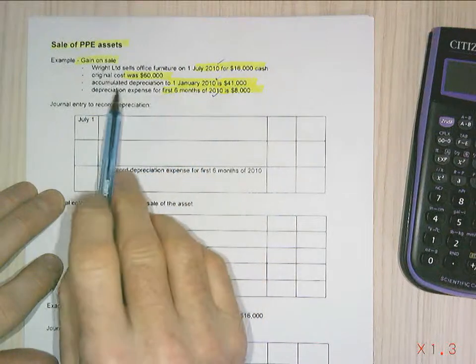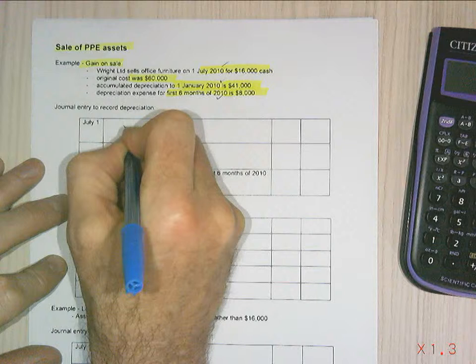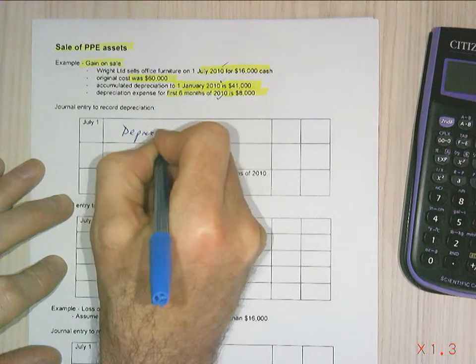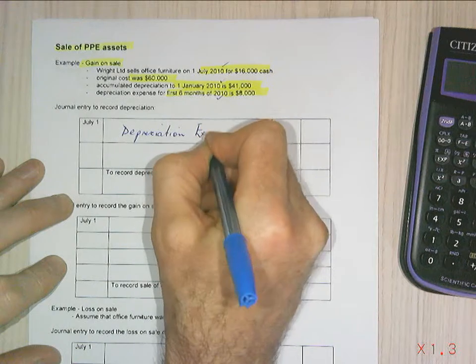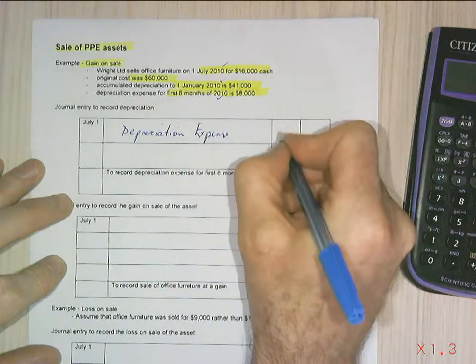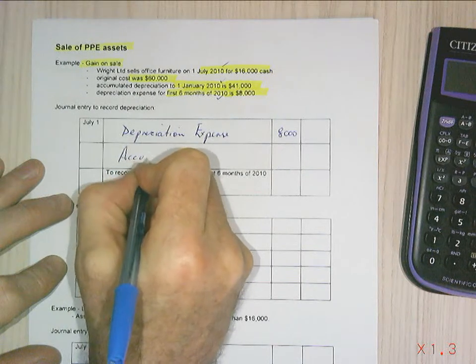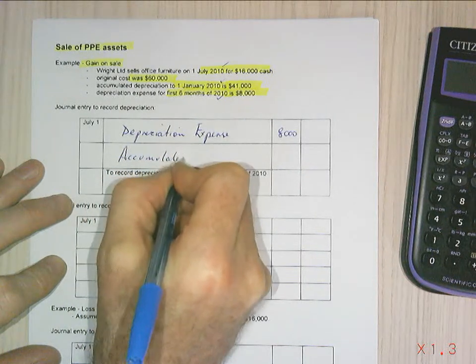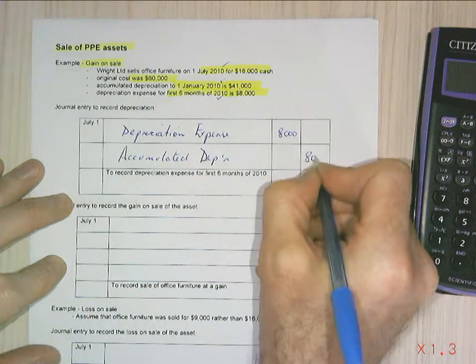Okay, so first thing I'm going to do is I'm going to record the depreciation, which means my debit account will be my depreciation expense of $8,000 and my accumulated depreciation will be $8,000.